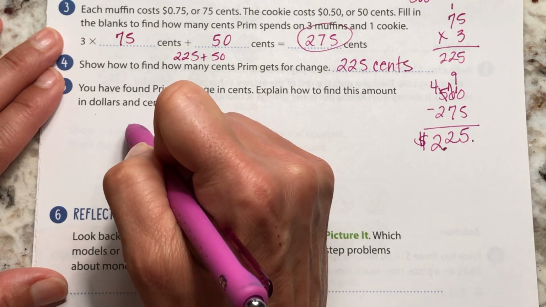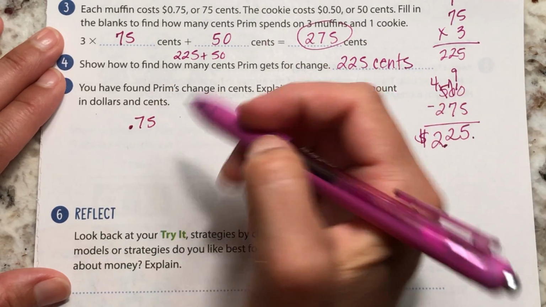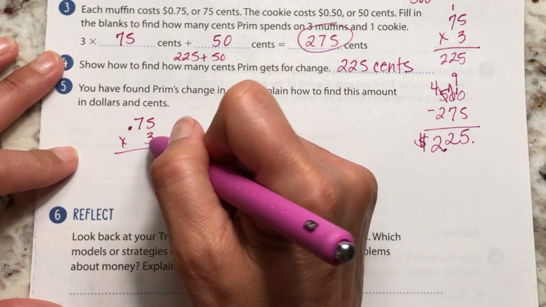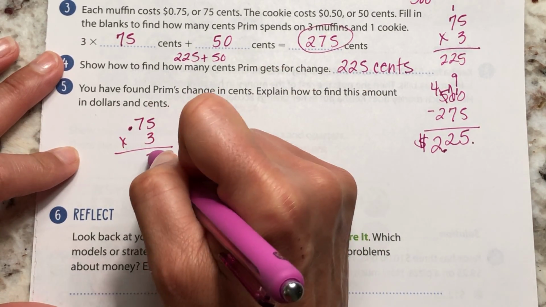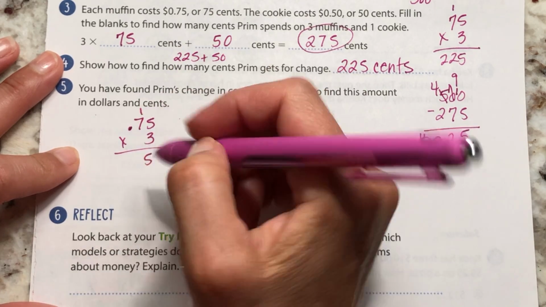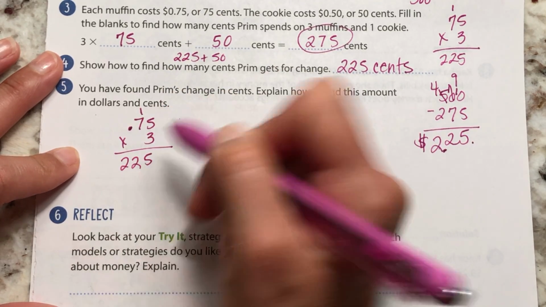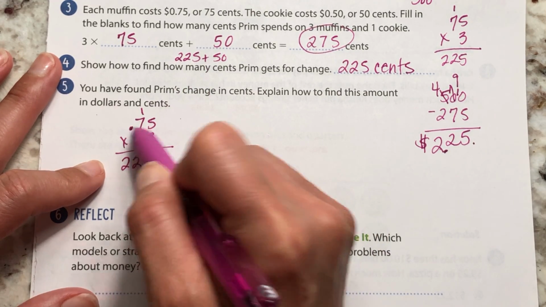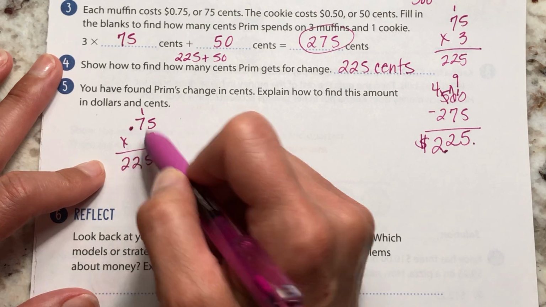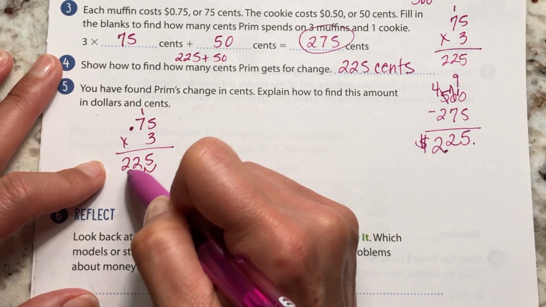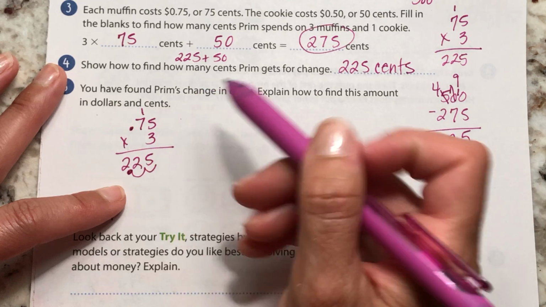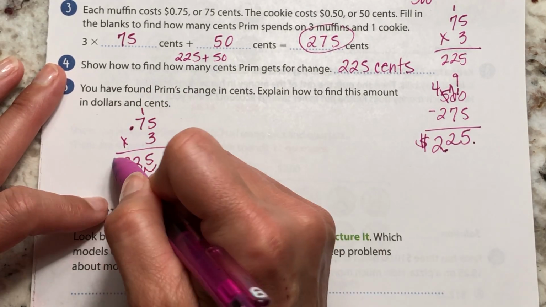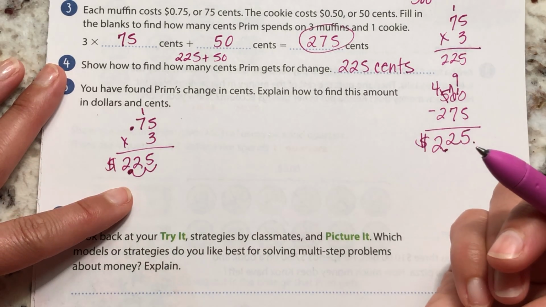So 75 cents is really 0.75, and I know that I have 3 of them. This would be the 3 muffins that I have. And 5 times 3 is 15, and 7 times 3 is 21, and 22, added that in. So when you're multiplying with a decimal, however many places the decimal is moved over in the problem is the same amount you're going to move the decimal over in your answer. So 0.75 or 75 hundredths or 75 cents times 3 will give you a total of $2.25.